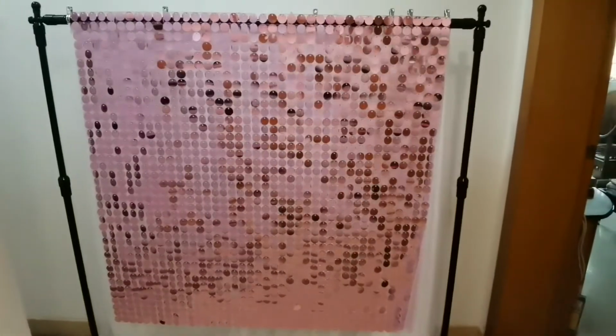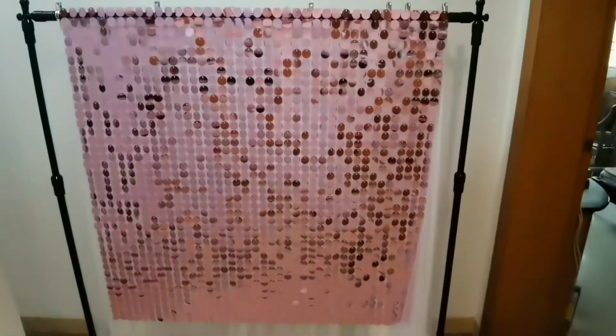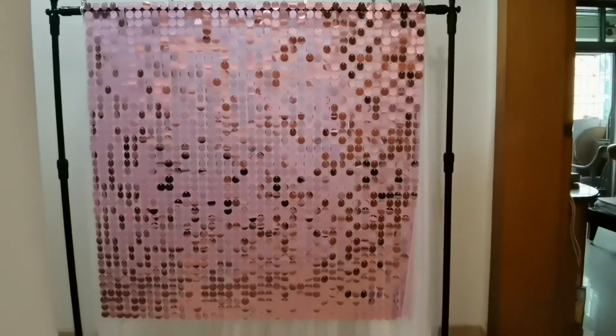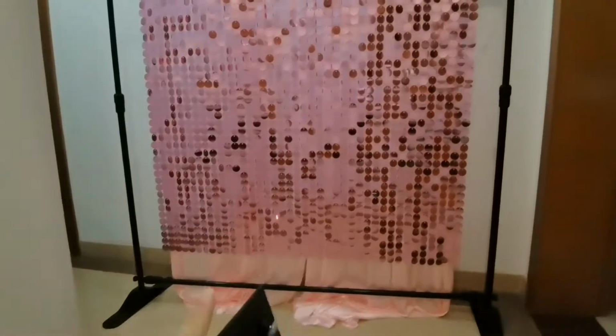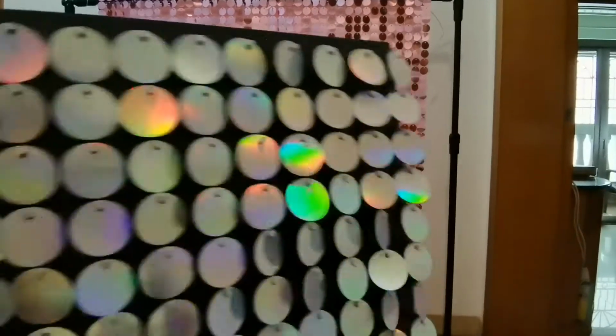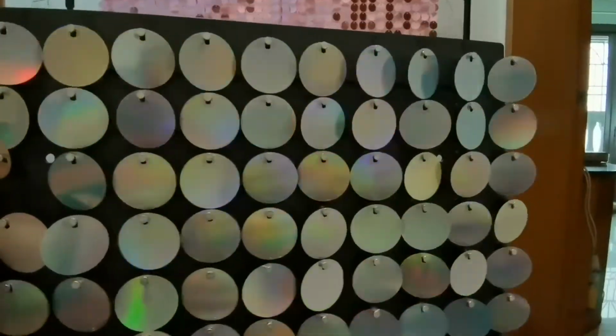Okay, look, this is the effect after I put a white fabric behind the shimmer wall. So you capture the effect. And compare with this type of panel, we cannot change the color or match the color with the backdrop because they already have the black board behind the sequin.